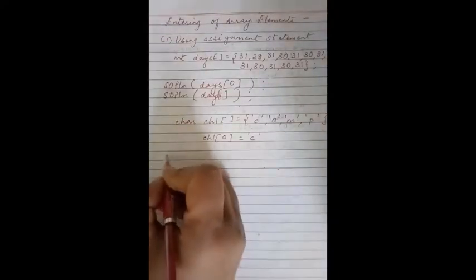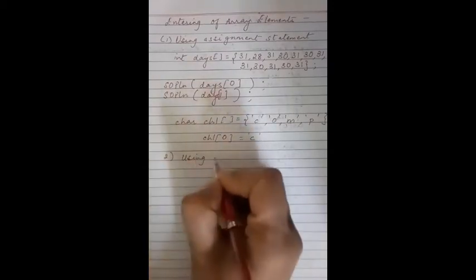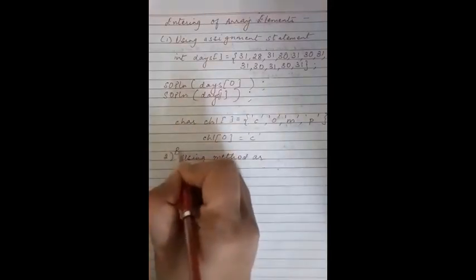The second method is by using method argument.